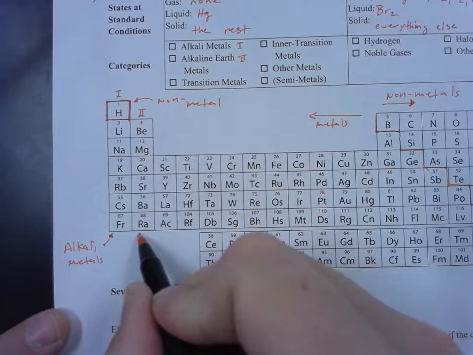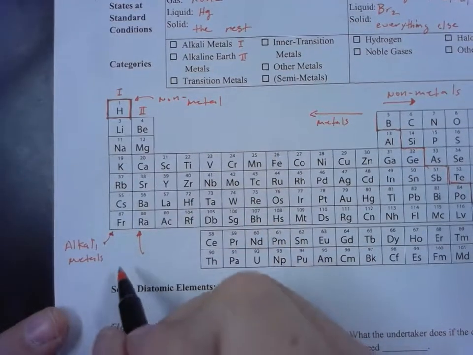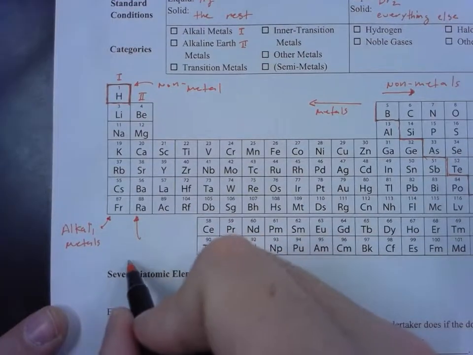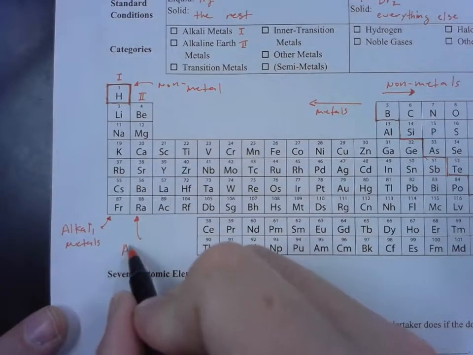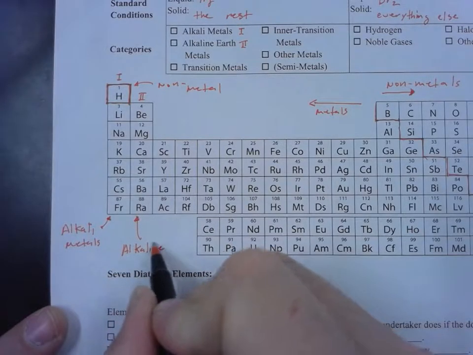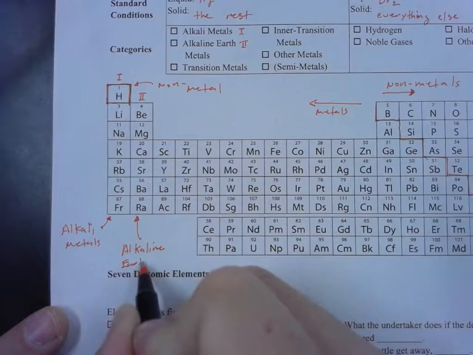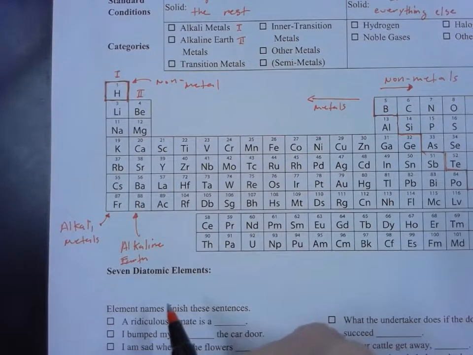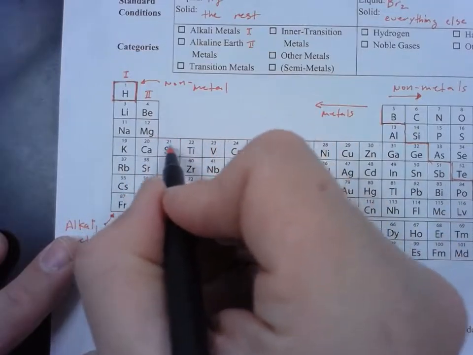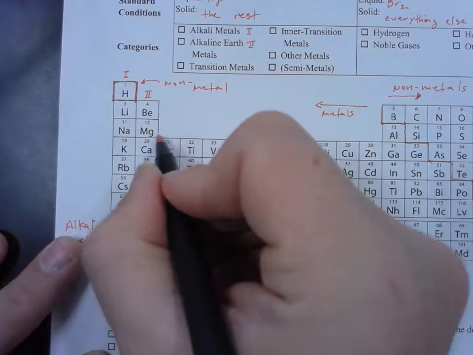By the way, alkali metals, I'll try to bring some sodium in for you. Very, very reactive. And we'll get into why that is later. Okay, these guys right here are the transition metals from 21 over to 30. Okay, transition metals.